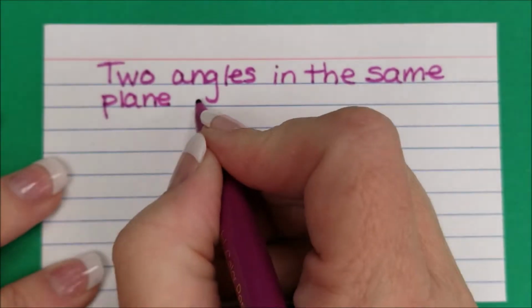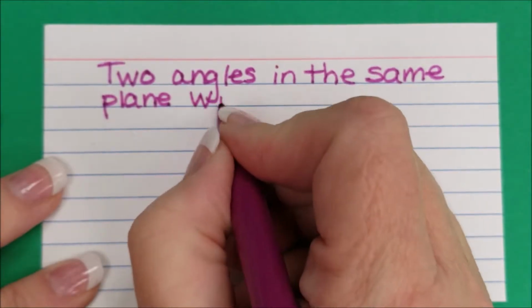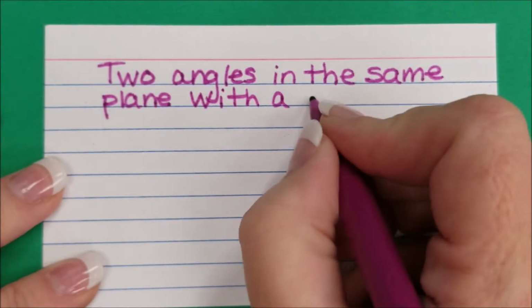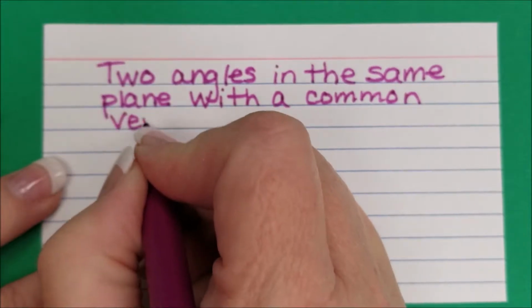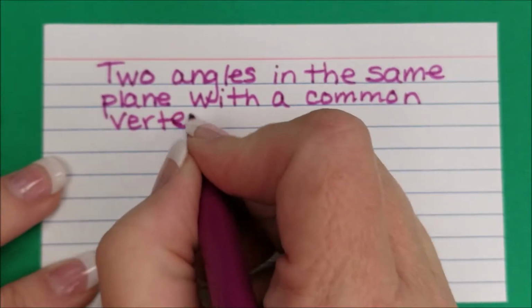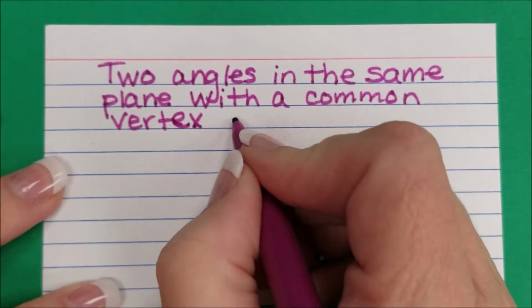And then they share a common vertex and a common side.